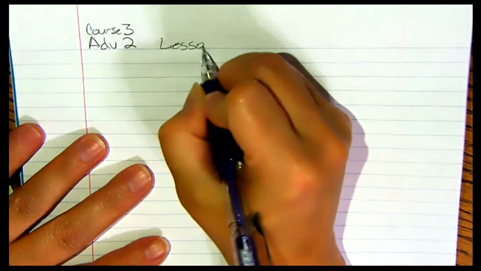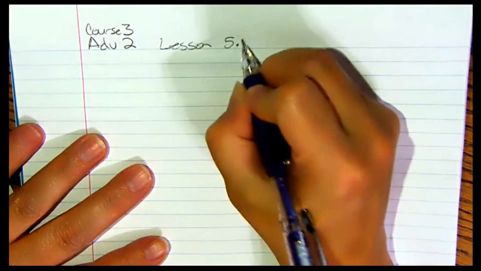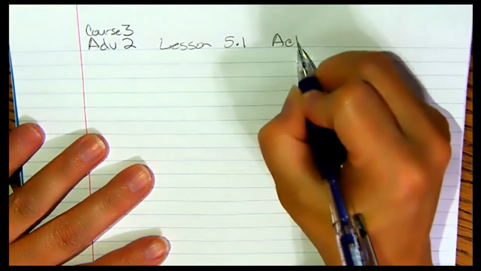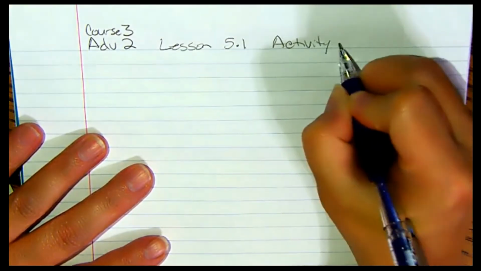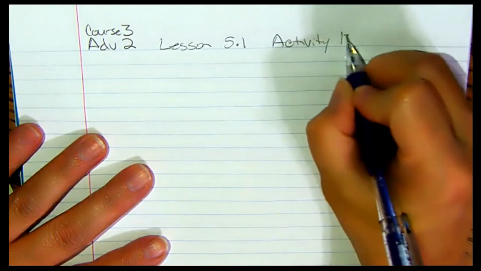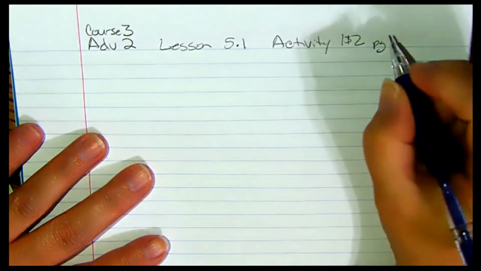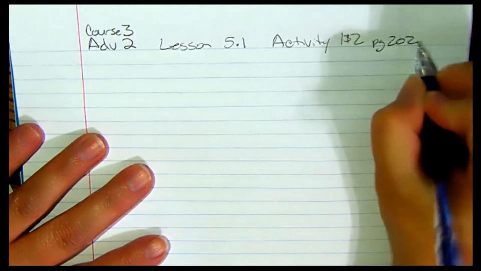Okay, if you are in 7 Excel, we are working from the Advanced 2 textbook. If you are in Math 8, we are working from the Course 3 textbook. We are doing lesson 5.1 activity, Activity 1 and 2, and it can be found on page 202.